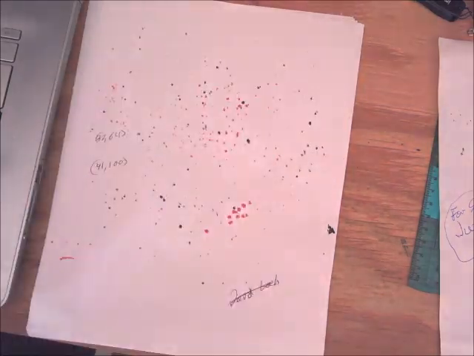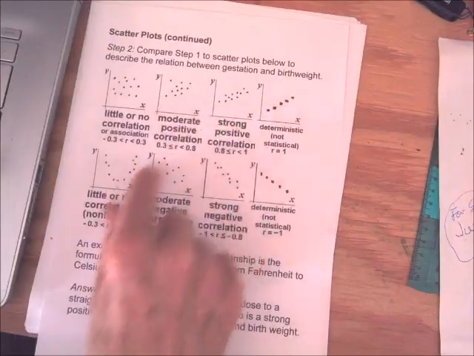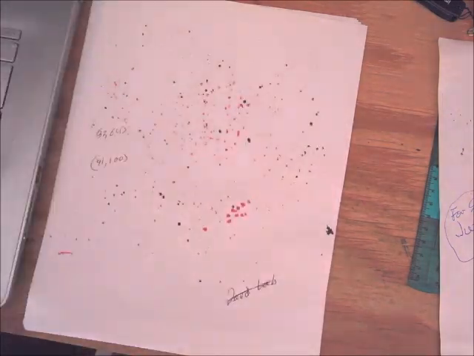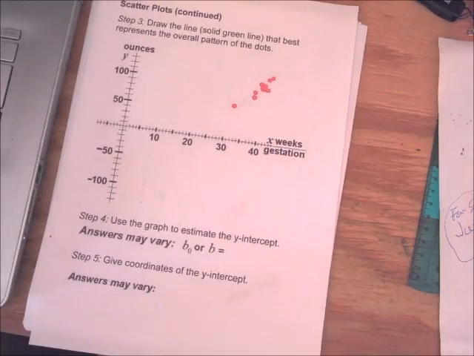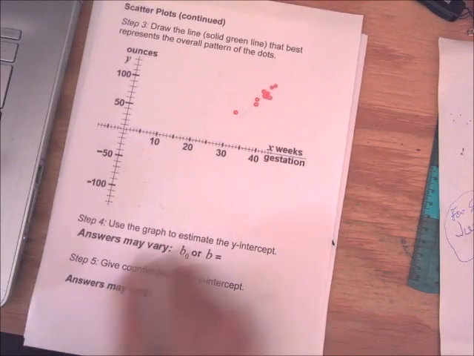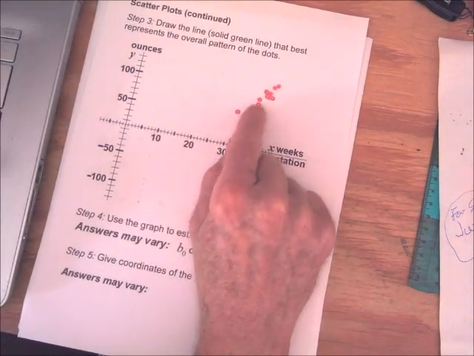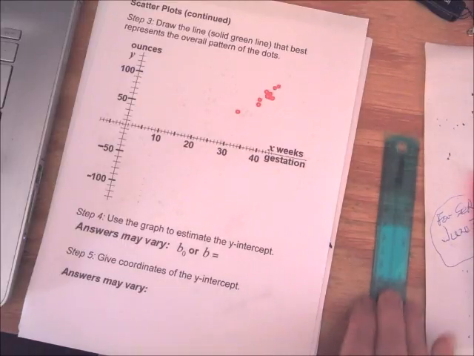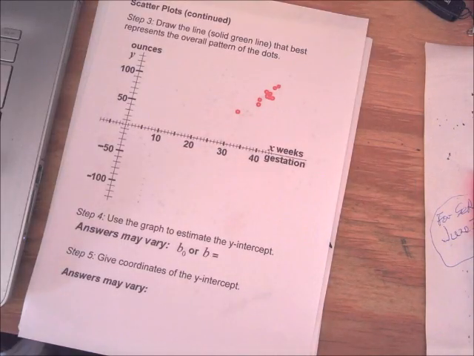Anyway, these pictures are some examples of what the correlation might be. Okay, so ours looks like, I would say, a strong positive correlation. If you want to call it a moderate positive correlation, I would accept that. But it has a positive slope. The slope is positive as you go from left to right, and that means we think the dots are fairly close to a straight line.